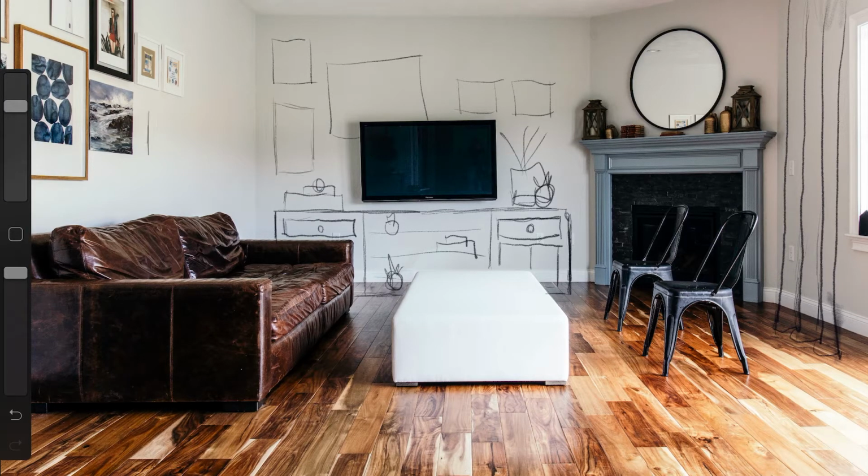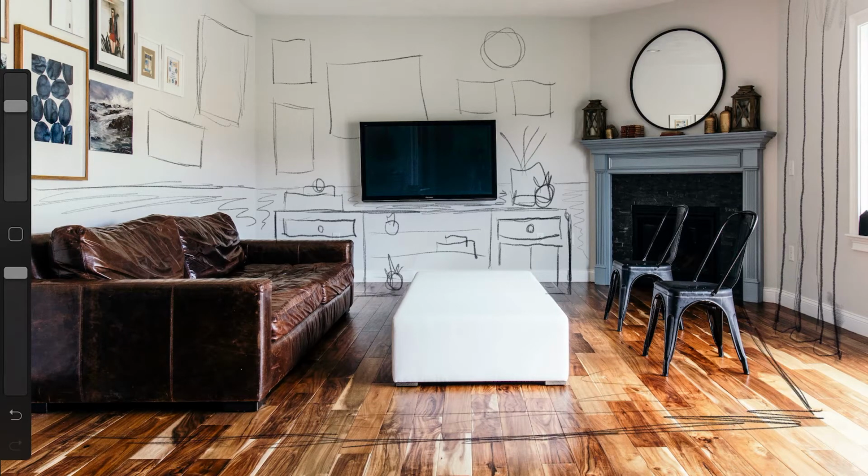There are some cons to this layout. The back wall where the TV and the fireplace are, it's a little crowded.